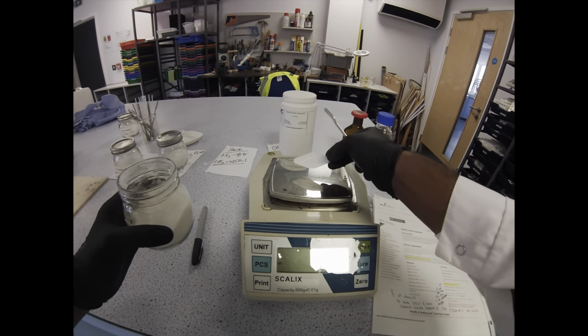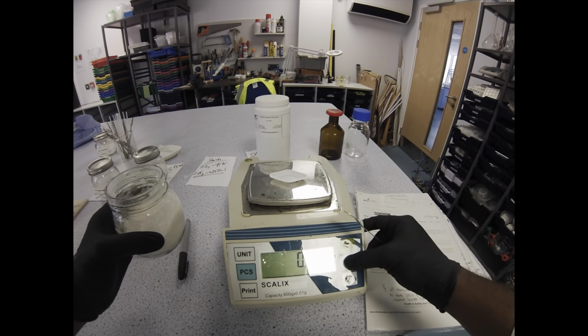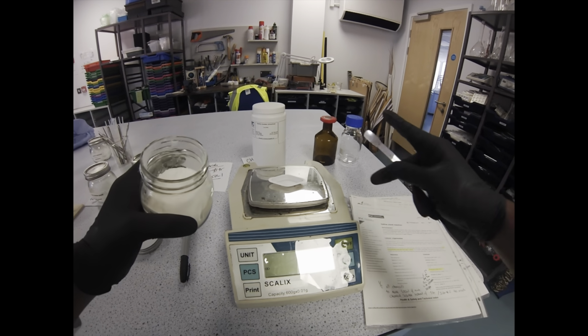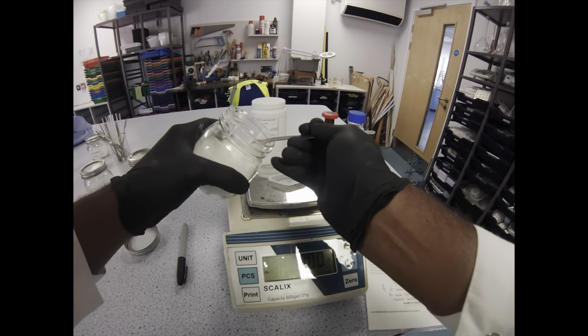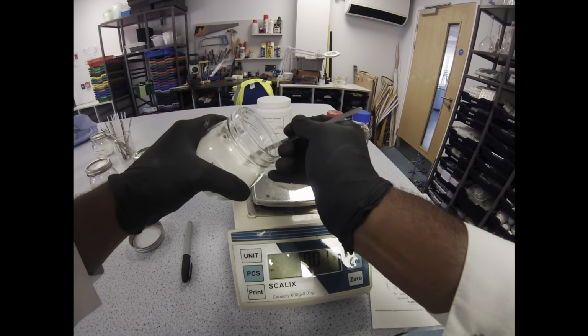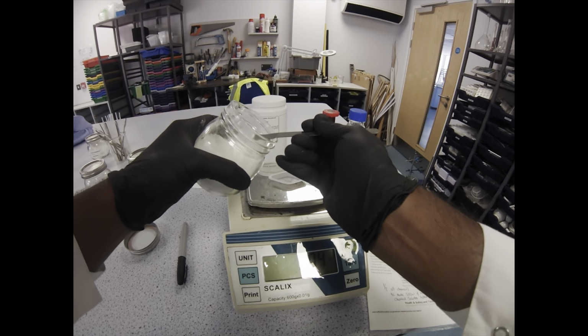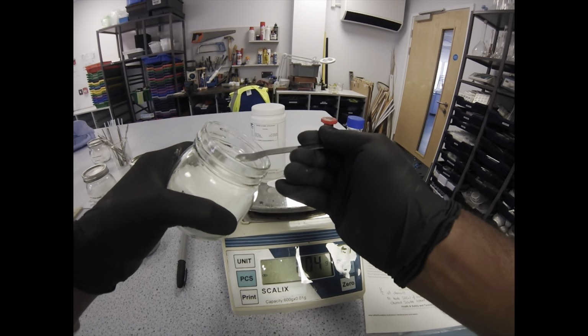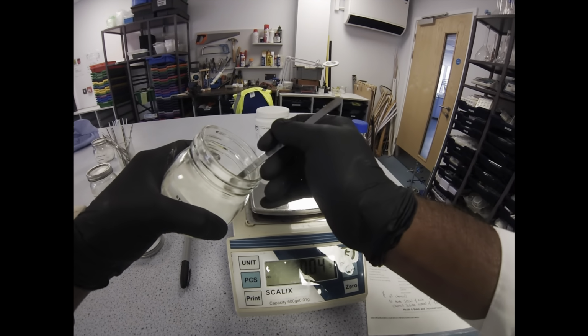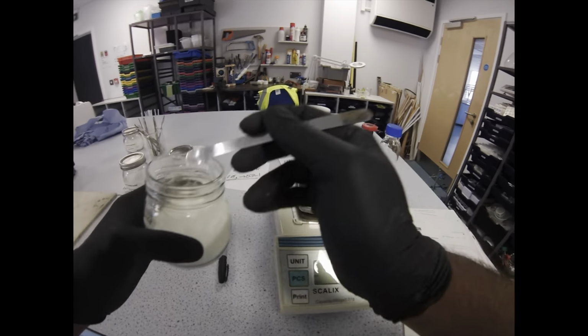So weighing boat on, and then I'm going to tare the balance. Don't need a lot of starch really because I'm only making 250 ml. Normally I make a litre or 500 ml. Target weight here is 0.05, so it's really not a lot. And seeing as the starch has only been used as an indicator for this one, I don't think it matters too much about being perfectly spot on.